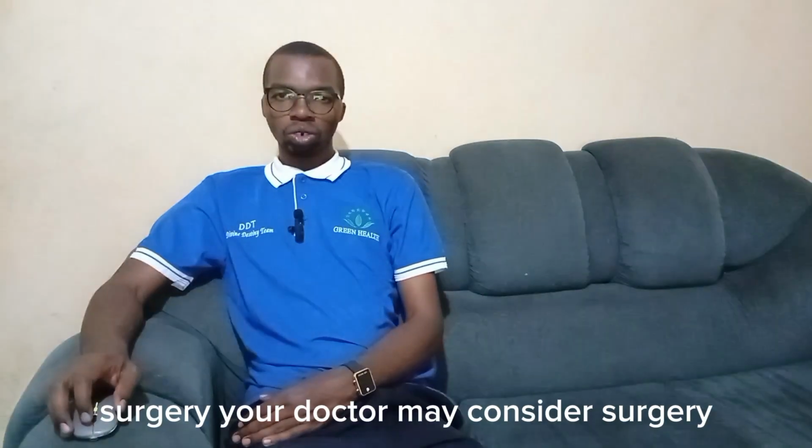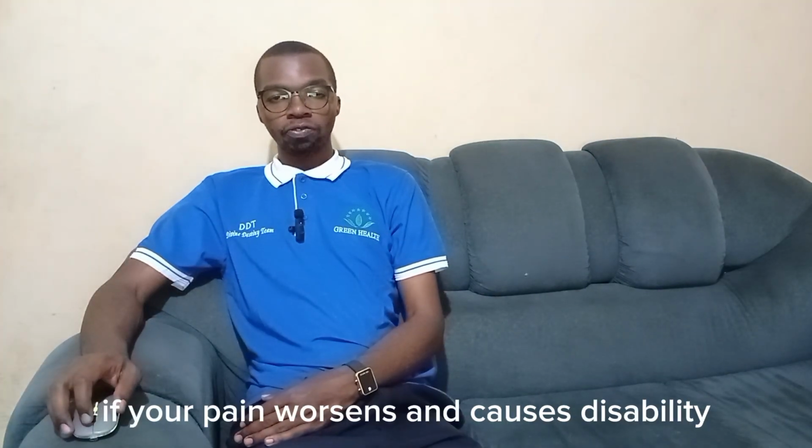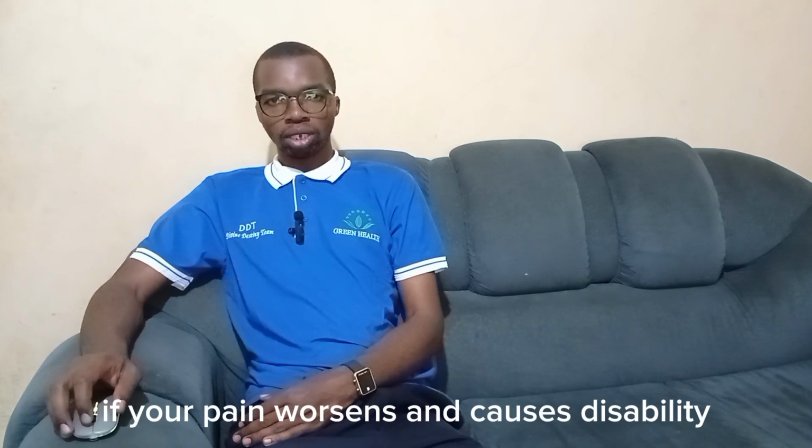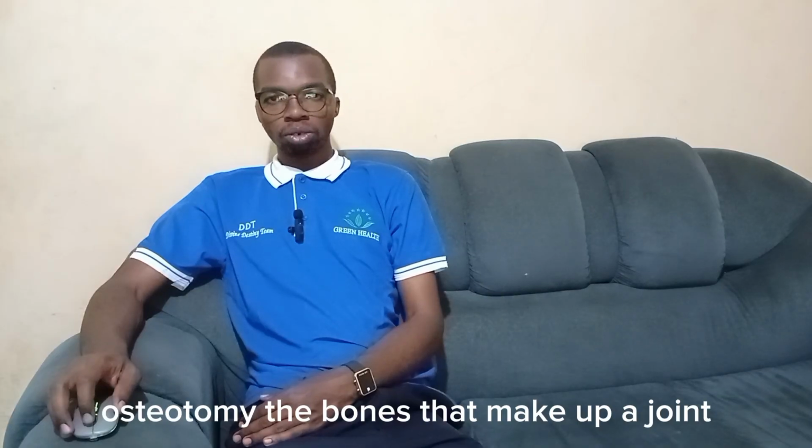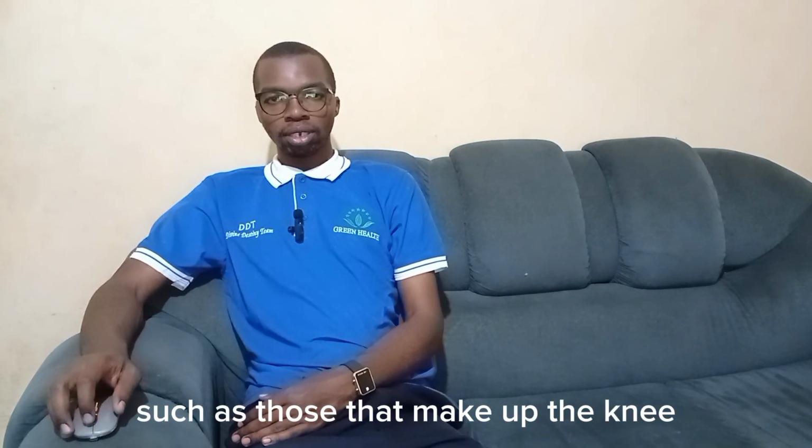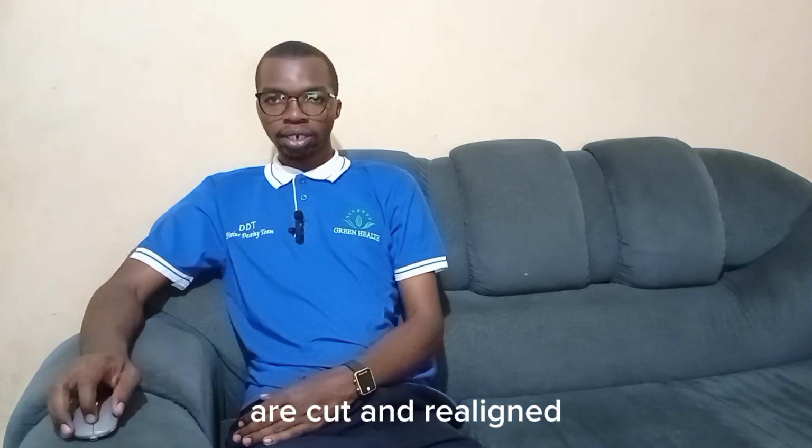Surgery. Your doctor may consider surgery if your pain worsens and causes disability. Osteotomy. The bones that make up a joint, such as those that make up the knee, are cut and realigned.